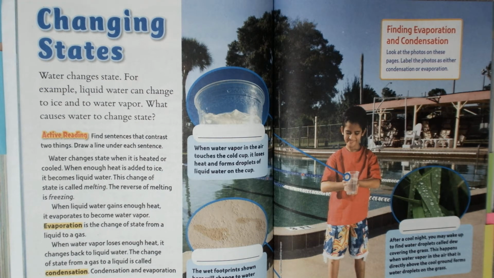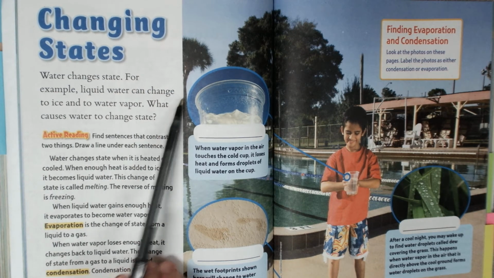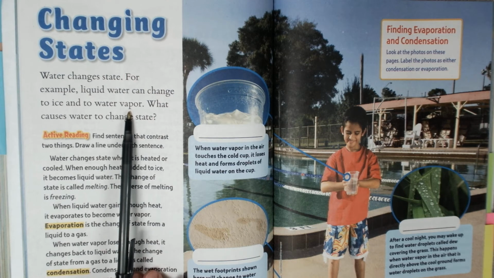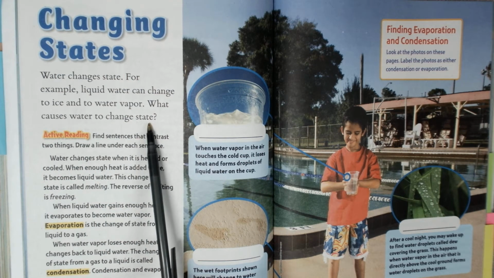Here we're on page 380, and again we're still talking about those water vapors and the states of water. Here it talks about changing states. So now we're talking about water that changes state, and for example, liquid water can change to ice, which is a solid, and to water vapor, which is a gas. What causes water to change state?